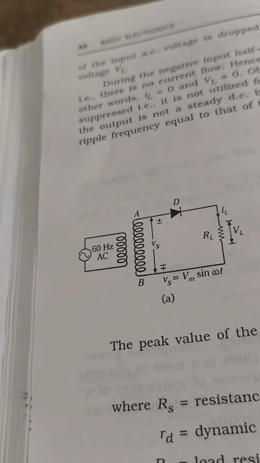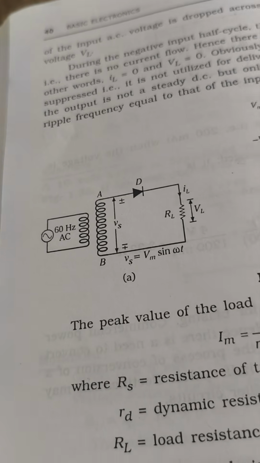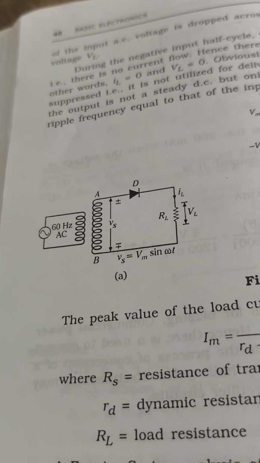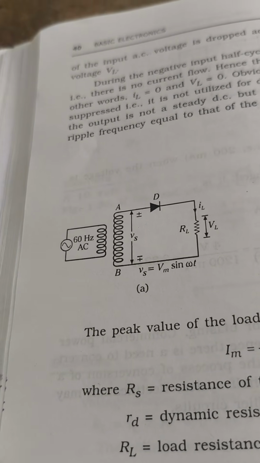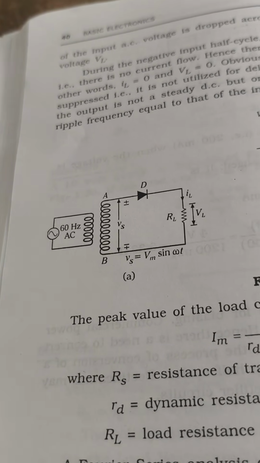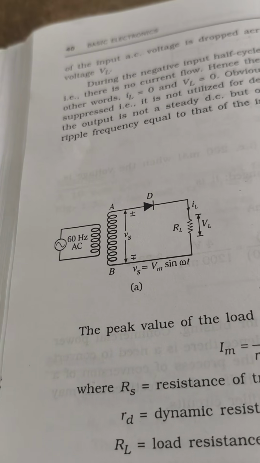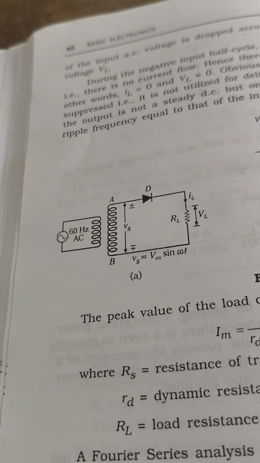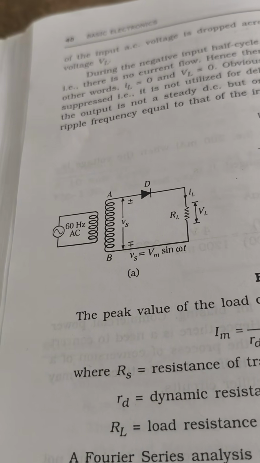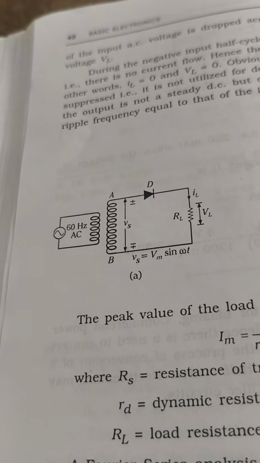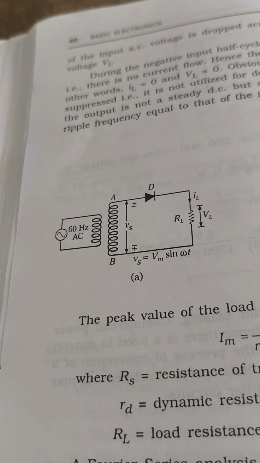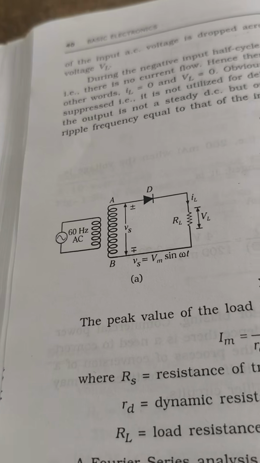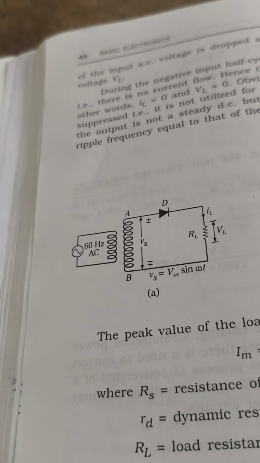But previously, while discussing the half-wave rectifier, the syllabus had the semiconductor. What are the semiconductor materials? What is a P-type semiconductor? What is an N-type semiconductor? What is forward bias? What is reverse bias? We would discuss everything in detail so that students could come to know all the concepts. What do you mean by forward bias? What do you mean by reverse bias? Why does the diode conduct during forward bias? Why does it not conduct during reverse bias?